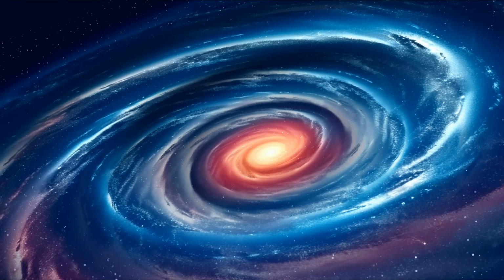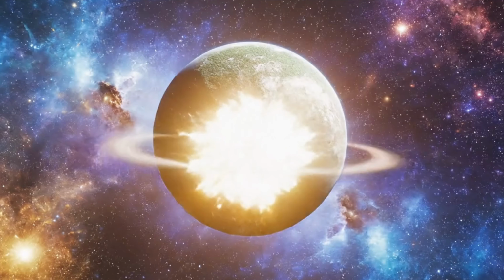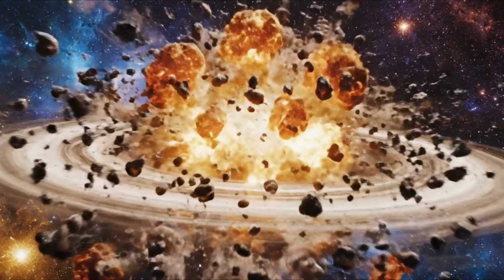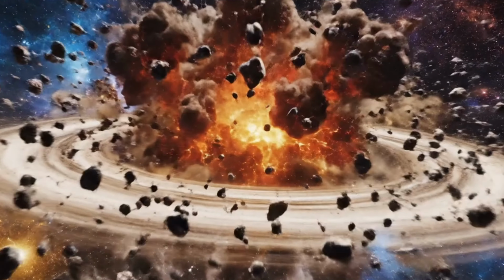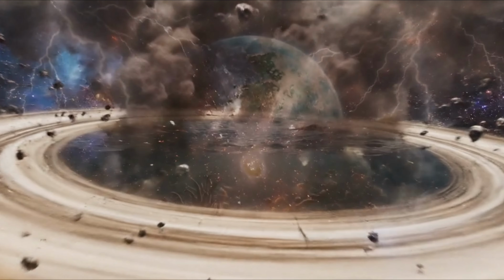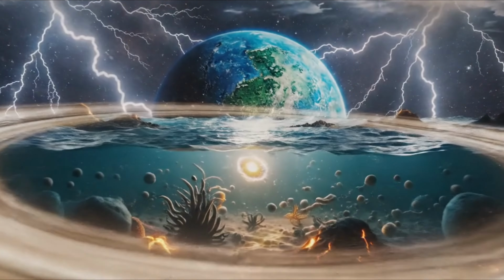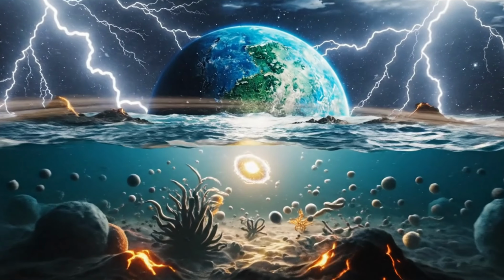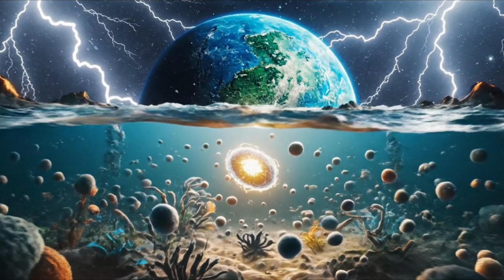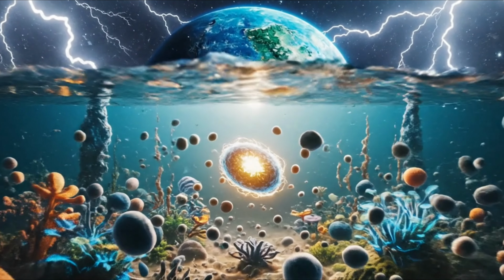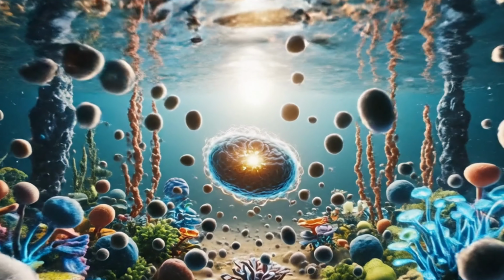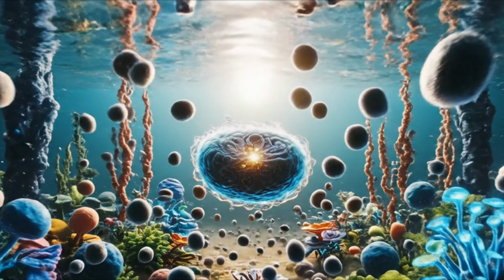The early disk was extremely hot near the center. At temperatures above 1,500 Kelvin, the first minerals began condensing out of the gas. These earliest solids are called calcium-aluminum-rich inclusions, or CAIs. Scientists discovered CAIs inside primitive meteorites and used radioisotope dating methods to determine their age. The result: CAIs formed 4.567 billion years ago, which marks the official starting time of the solar system.